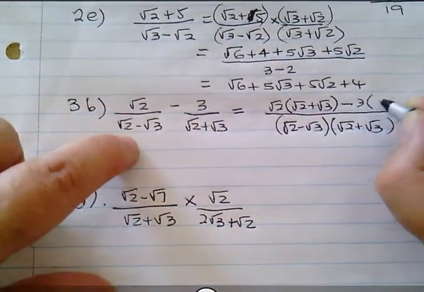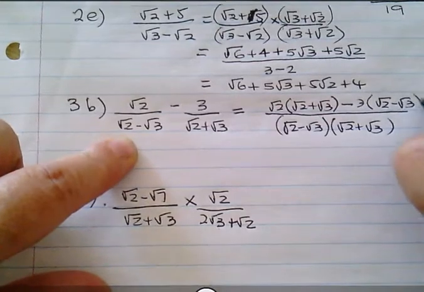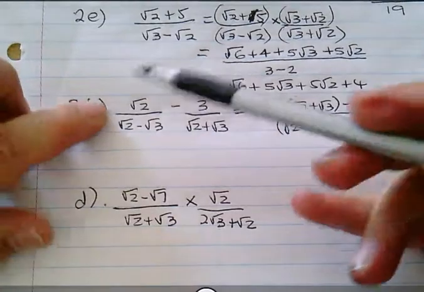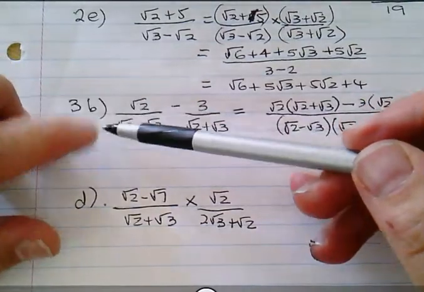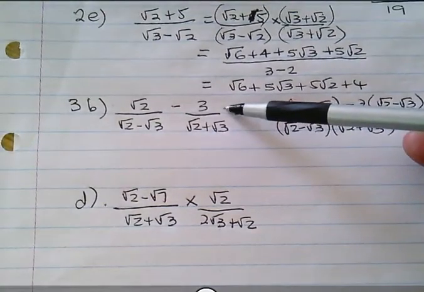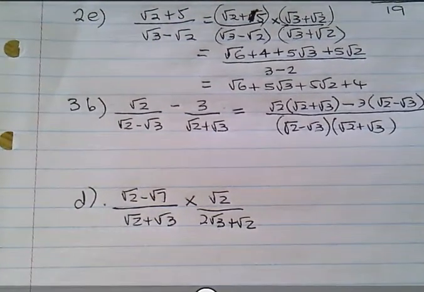And this second one gets multiplied by root 2 minus root 3. So what I'm really doing is multiplying the first fraction by root 2 plus root 3 over root 2 plus root 3, and multiplying the second fraction by root 2 minus root 3 over root 2 minus root 3. The only thing that I saved on writing was writing the denominator twice. So when the denominators are conjugate surds of each other, just make a common denominator.